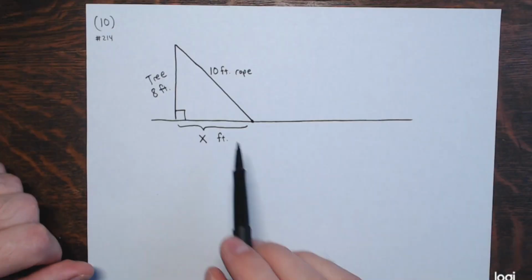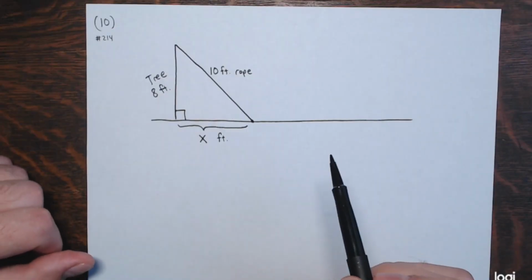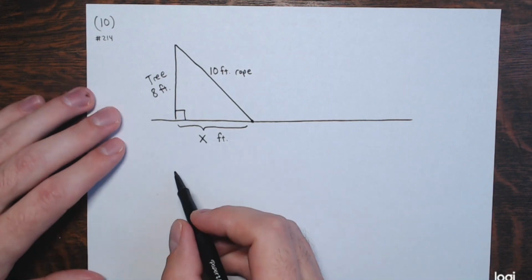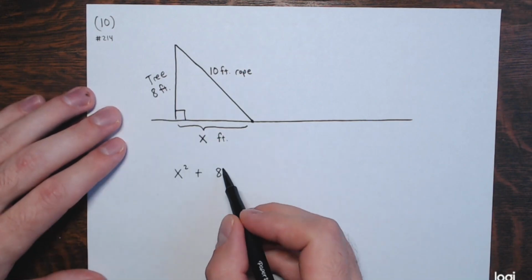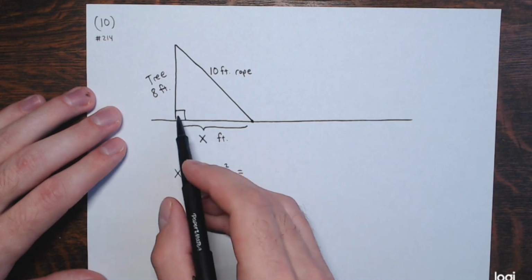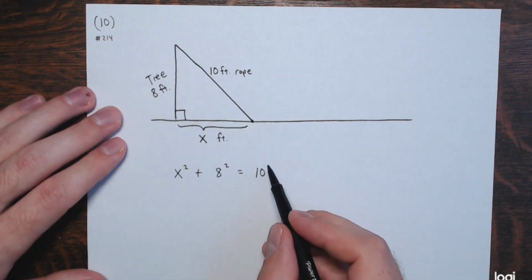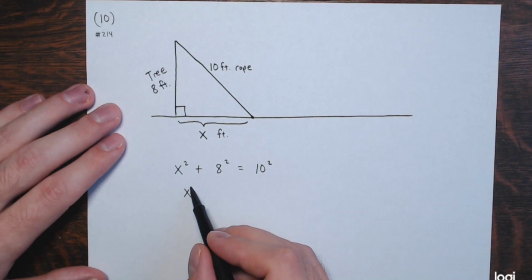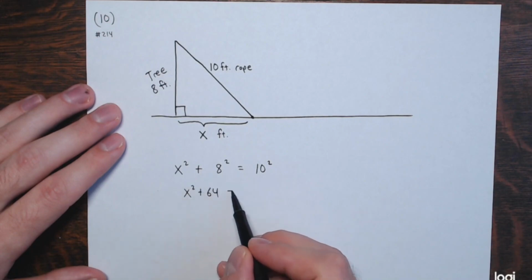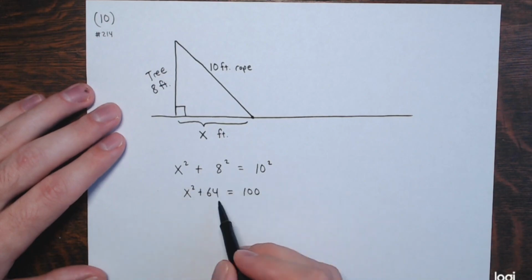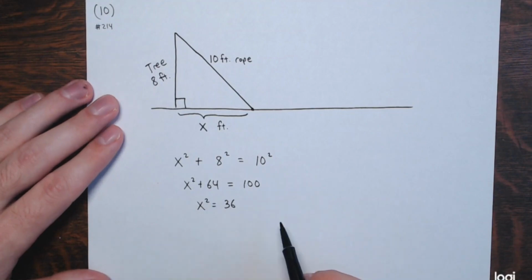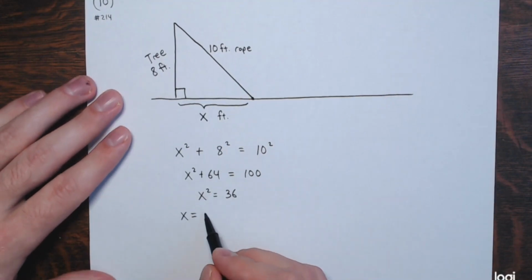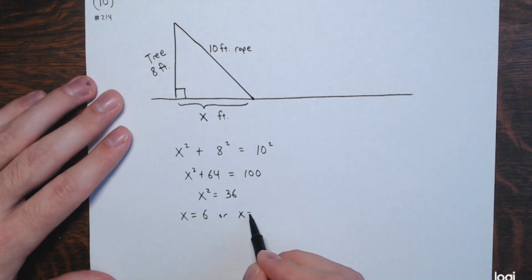All right. Got a right triangle. So x squared plus 8 squared, the sum of the squares of the legs, equals the hypotenuse squared, 10 squared. So this is x squared plus 64 equals 100. Subtracting 64, we get x squared equals 36. So x is either equal to 6 or negative 6.